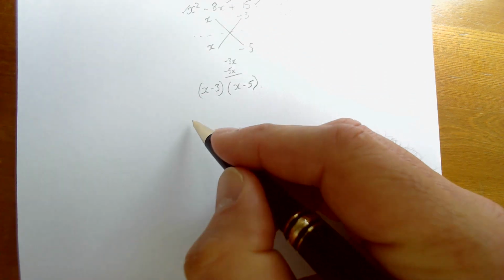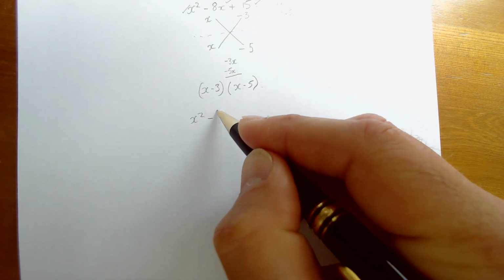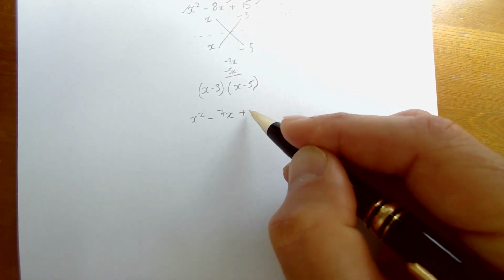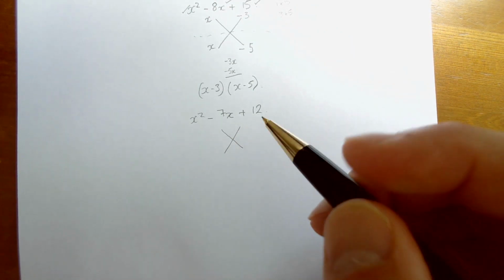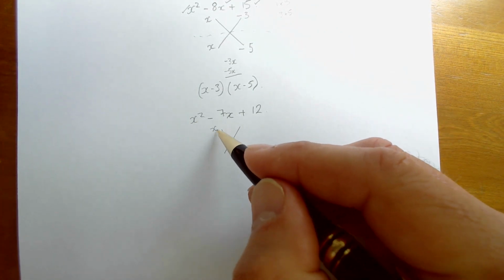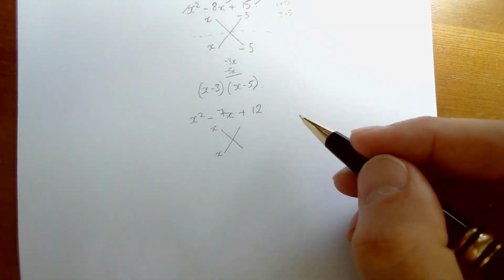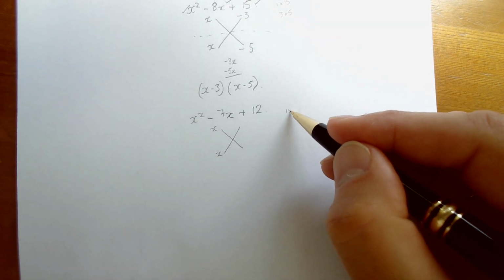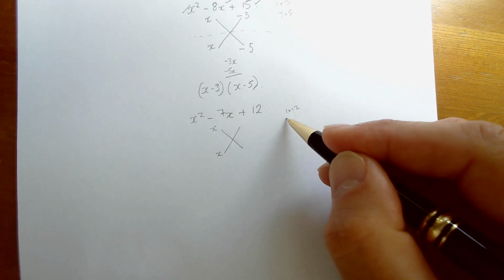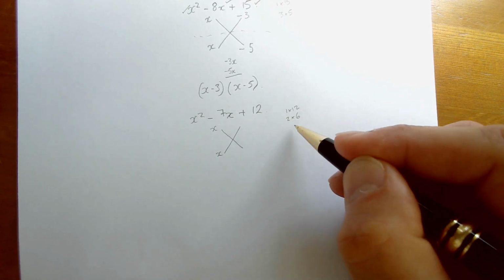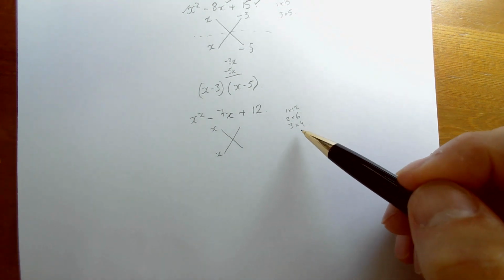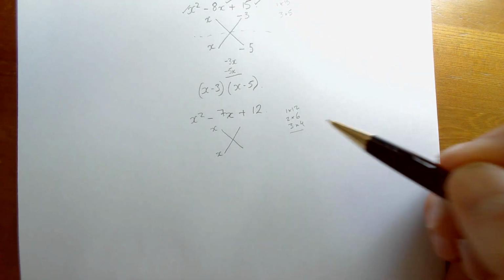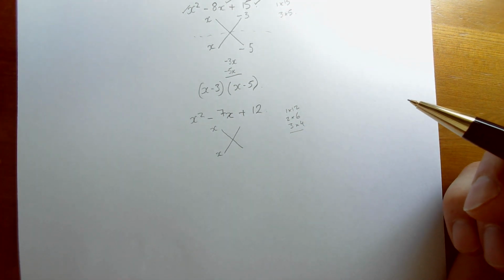So let's look at another example. Let's say x squared minus 7x plus 12. Draw our cross, and we know that x times x is going to give us x squared. Now, what are the factors of 12 that we can work with? Well, we have 1 times 12, or we have 2 times 6, or we have 3 times 4. So 3 plus 4 will give us 7. So I'm looking at 3 and 4 here, and let's see if they're going to work.